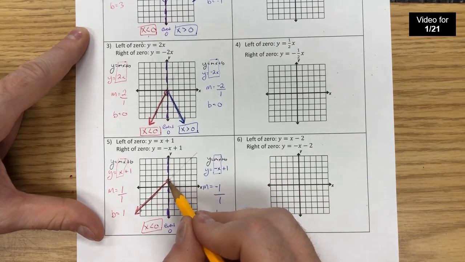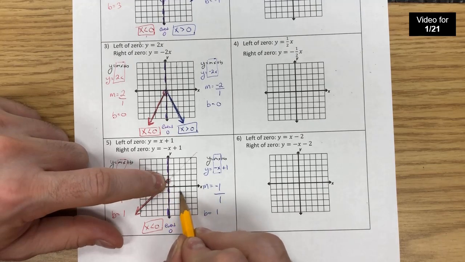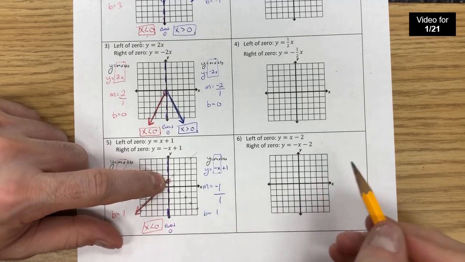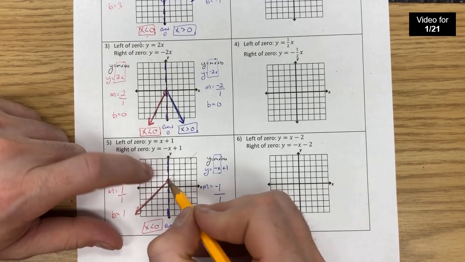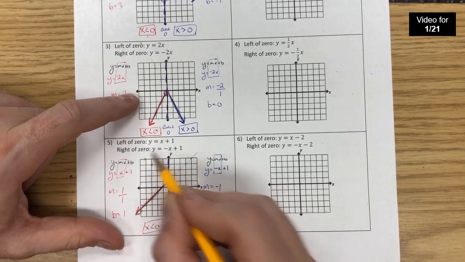I'm going to start at 1. I'm going to go down 1 over 1. So down and right, down and right, down and right, down and right. If I don't have room to move down and right, I'm going to move up and left, up and left, up and left, up and left.